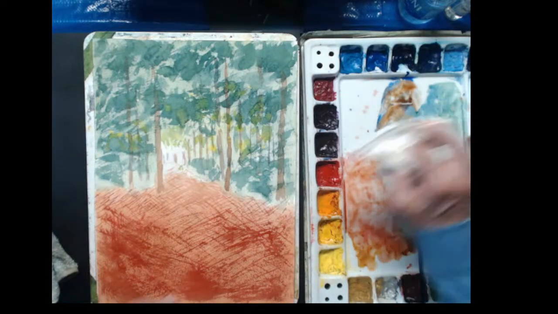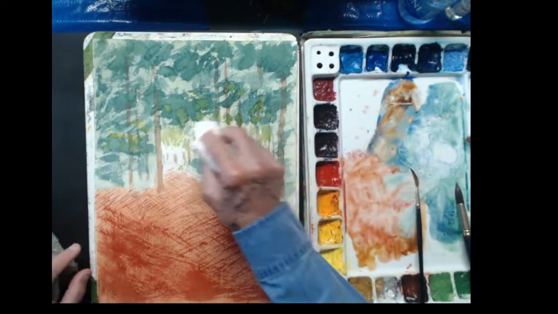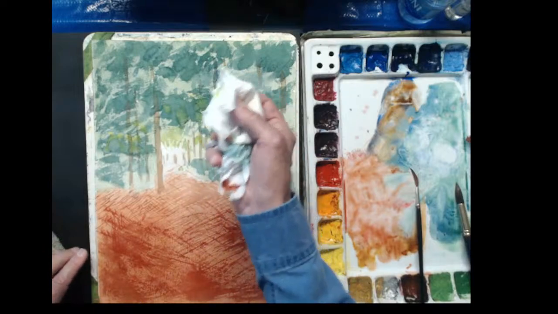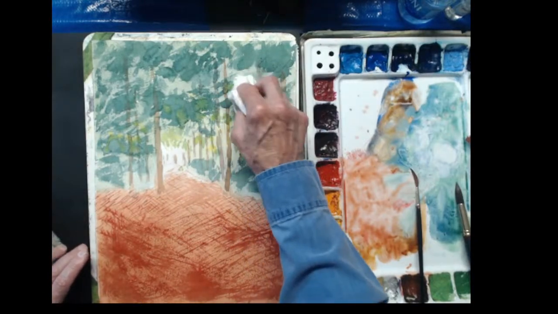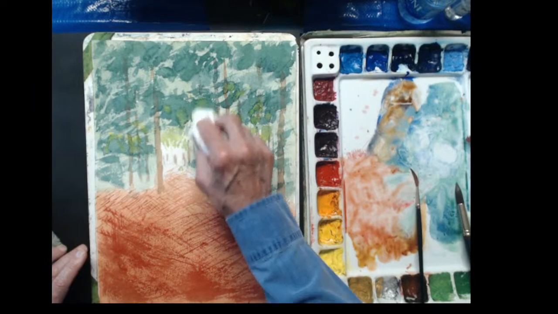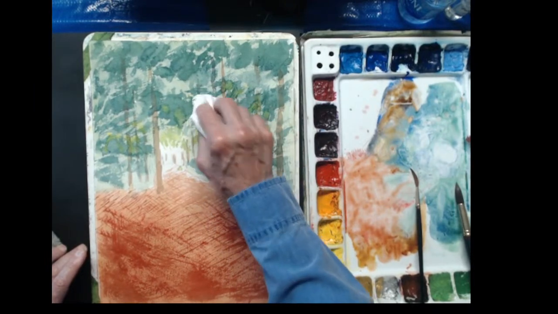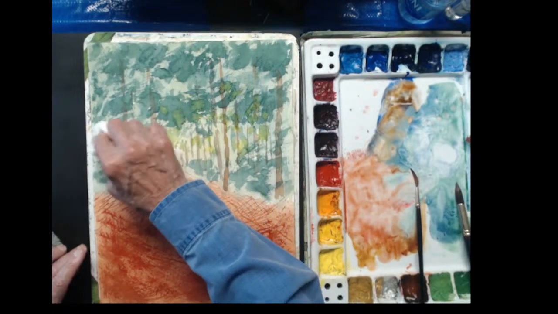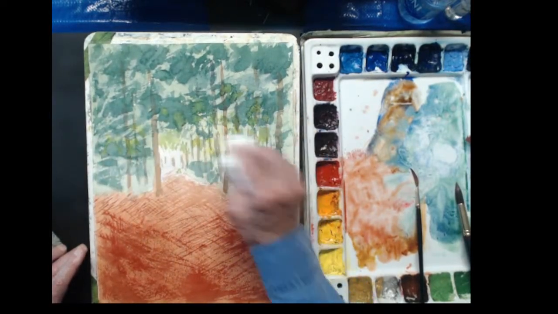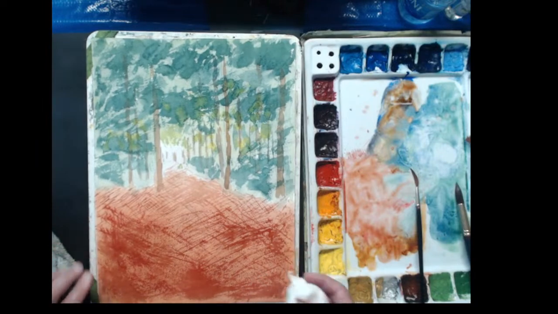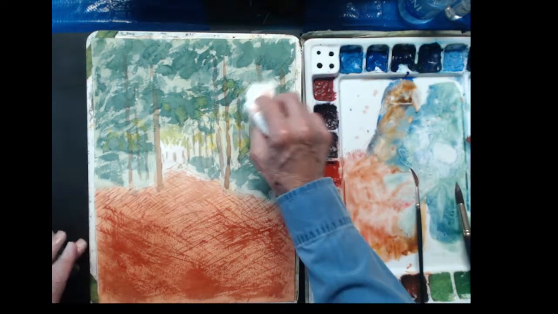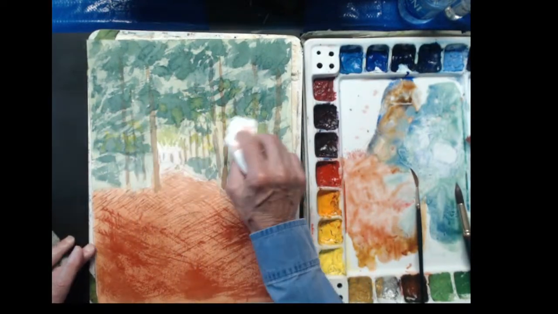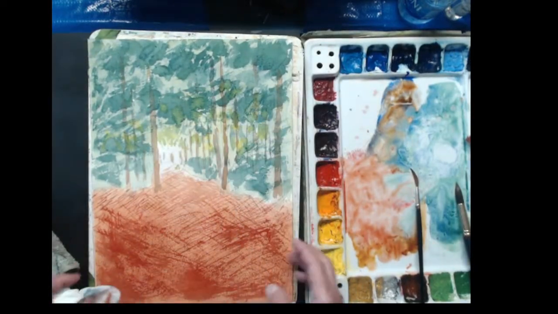Okay, and I got a few areas that got the paint still wet, so I'm going to take a paper towel and just kind of blot it up a little bit, because this is a demonstration. I just want to move on now to show this is a demonstration of what I did and how to do it. And as you're painting this, you can take more time to do that. But as far as demonstration purposes, I just want to show you how I did it. So I'm blotting up some of the wetter areas so I can move on.